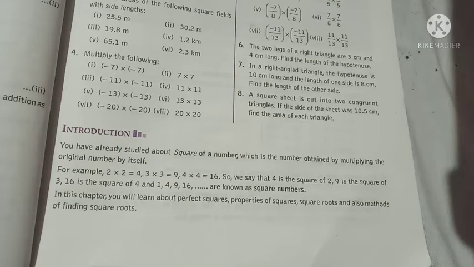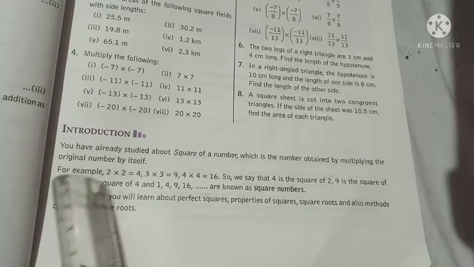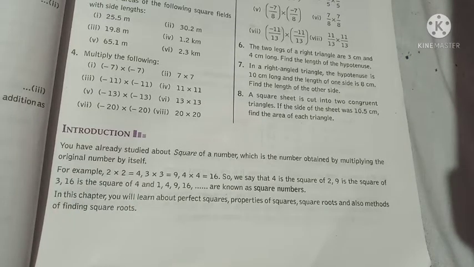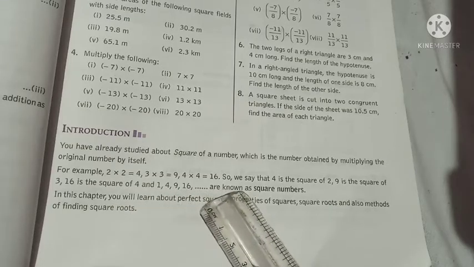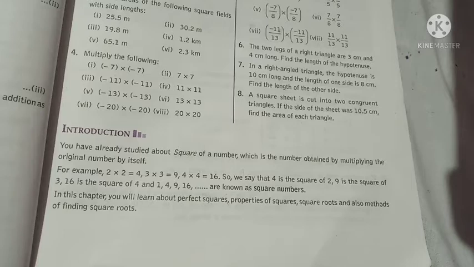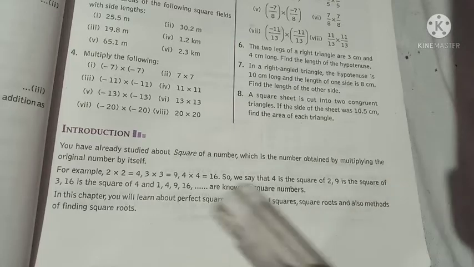That means square is multiplying the number two times. If you multiply 2 again by 2, then your answer will be 4. That will be the square of 2. That is what we know as square numbers. In other words, we can also say that if a whole number is multiplied by itself, the product is called a square of that number. Suppose you take 9, a whole number. If you multiply that 9 again by itself, then the product is called the square of that number. Okay, same thing.